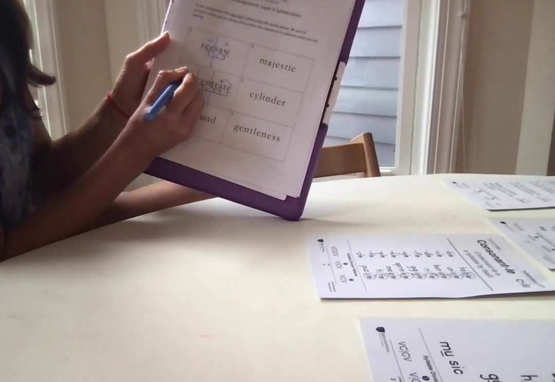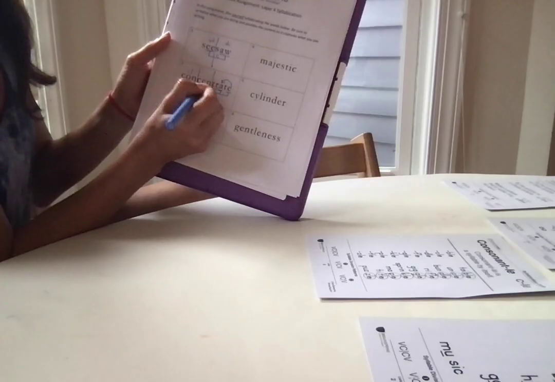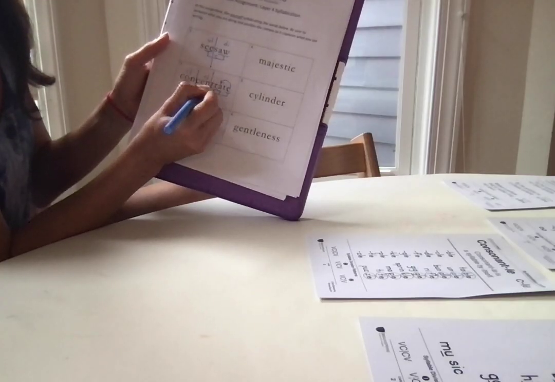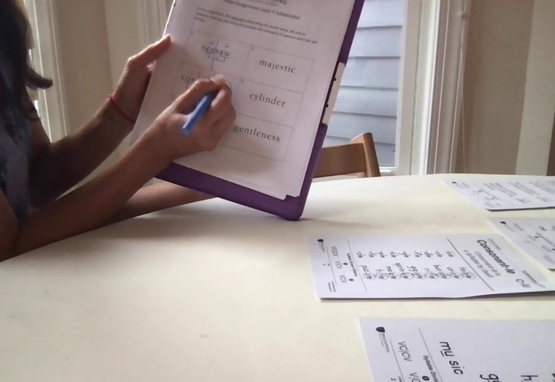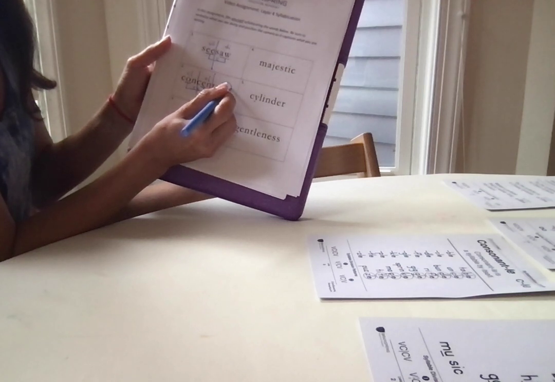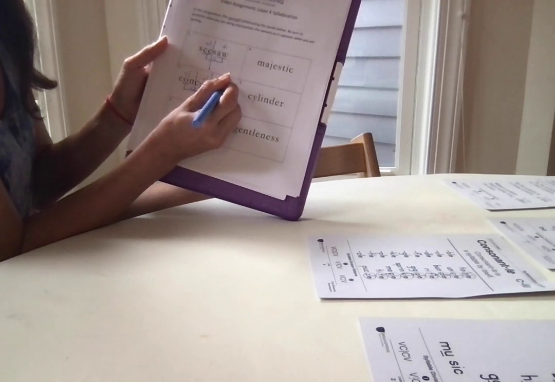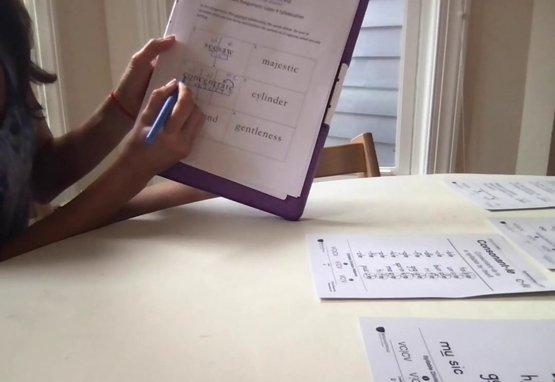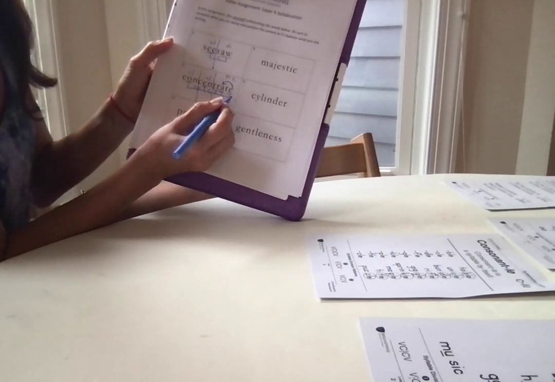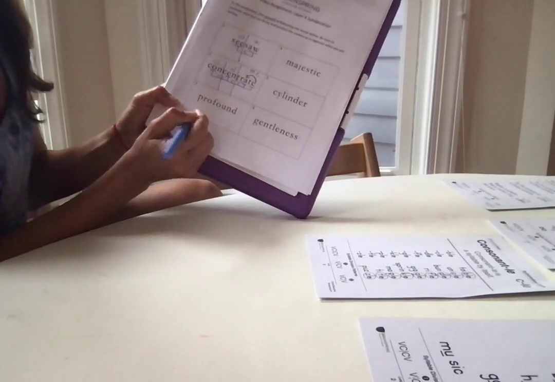First syllable is closed with a short O. Second syllable also closed because there's an N after the E. And then the third syllable is a magic E. This, I think, is when I'm supposed to draw the arrow and label it M-E. I'll read it now. Concentrate. On to the next one.